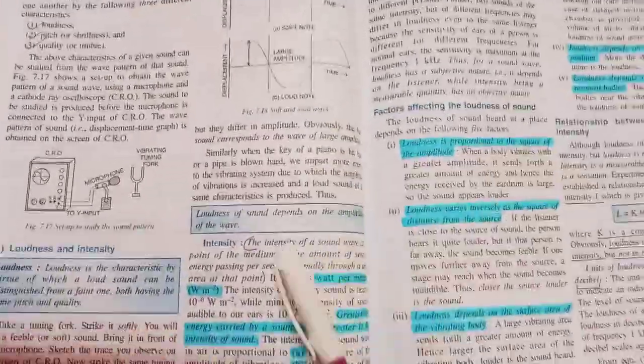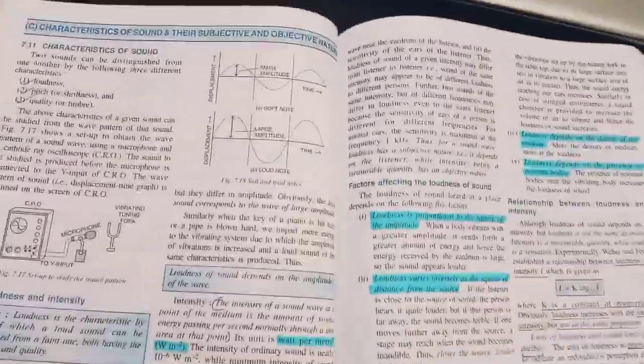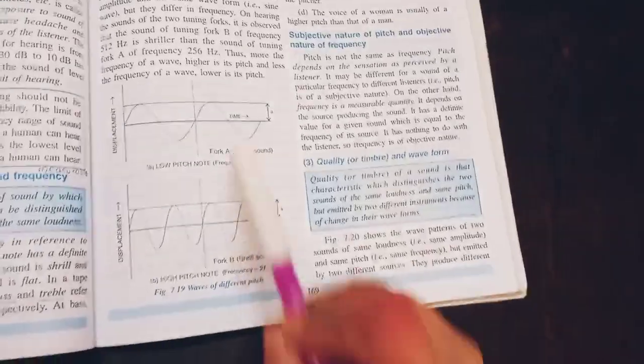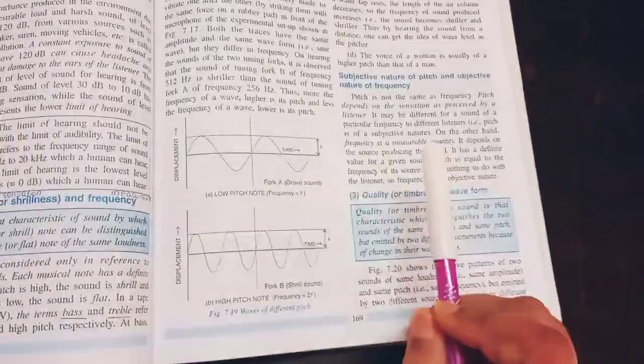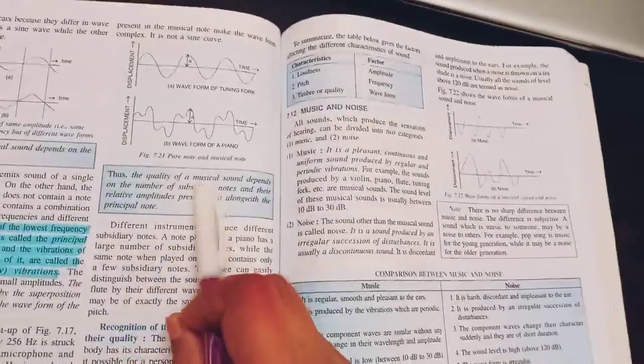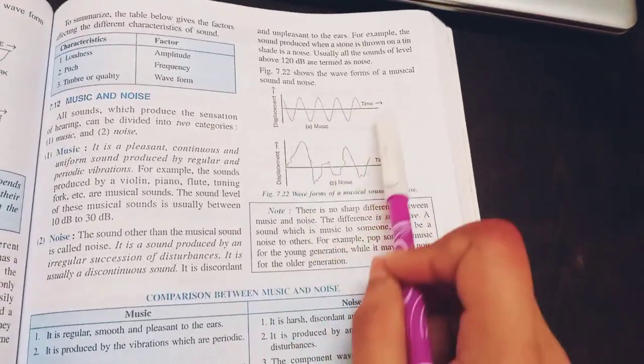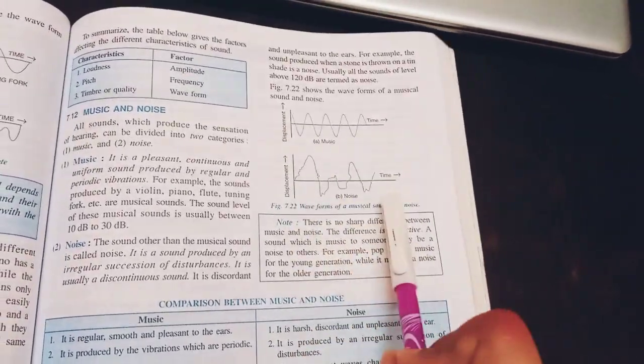Now, part C is based on characteristics of sound. You have to learn all the definitions, and factors are very important. Then you will come to all these graphs. They will ask you to draw graphs for sure. Please learn every graph. Pure note and musical note. This is noise. You can see this is music with regular intervals, and this is noise.